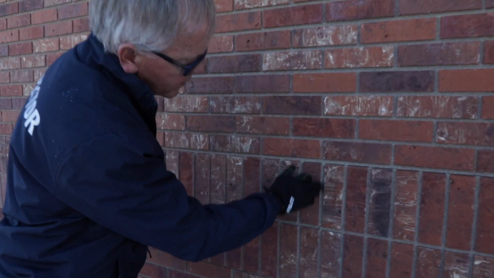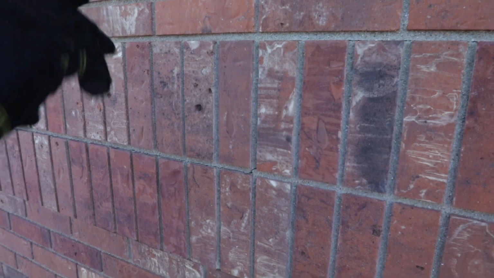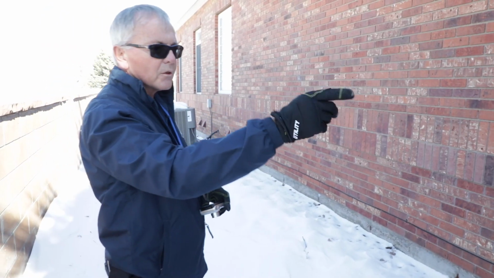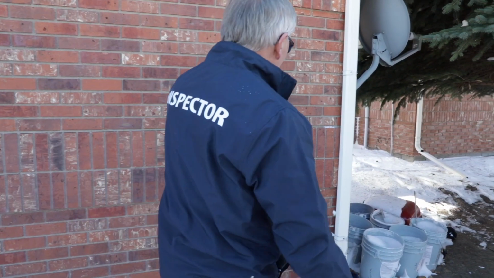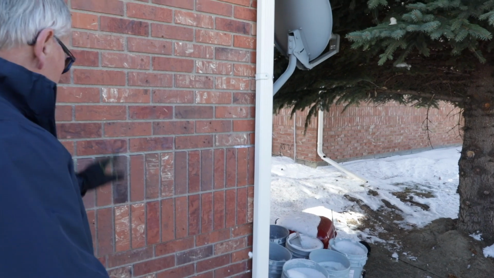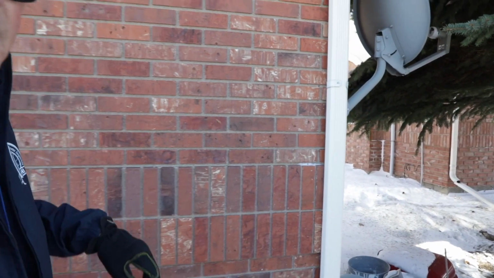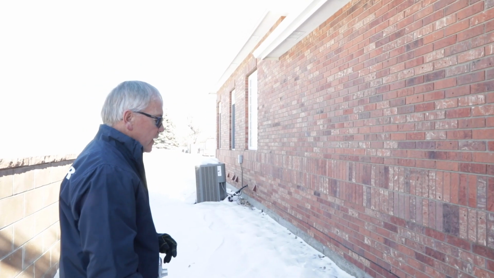It's pretty slight, so we want to probably put a note in there about that. We want to make sure we get this sealed up. I always like to pay special attention to the corner on a brick home, because if I see step cracking off of a corner on both sides, that's a sign you may have some structural issues inside the house. Pay close attention to that.